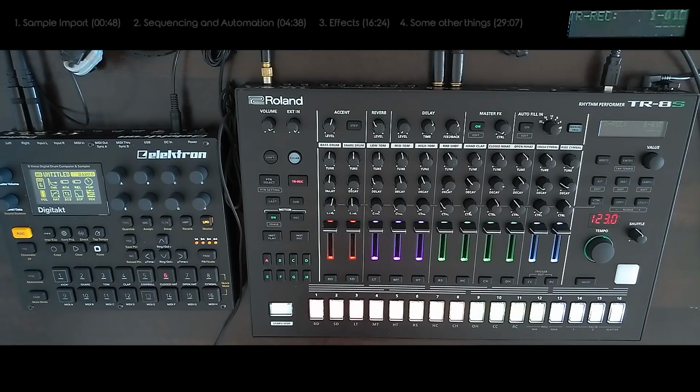I will only focus on things like the patterns and how this is working, like sounds and selecting samples and everything. I will not go through all the ACB stuff here on the TR-8S because the Digitakt doesn't have this. Okay, so first let's get started with basic sample loading capabilities.